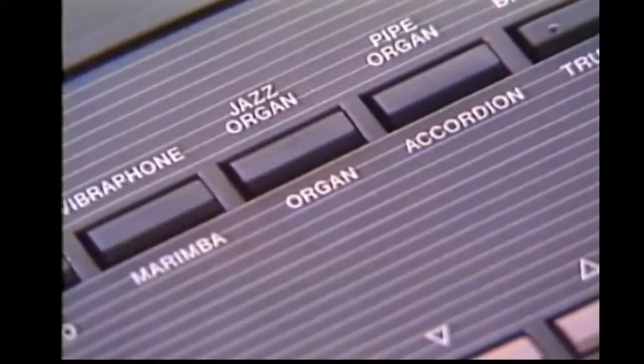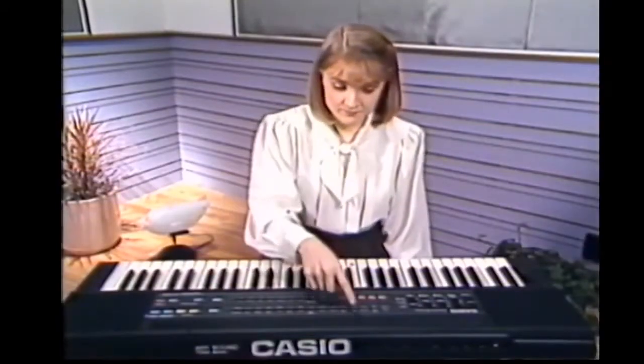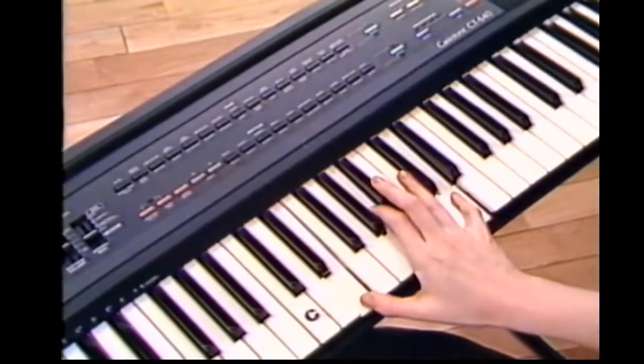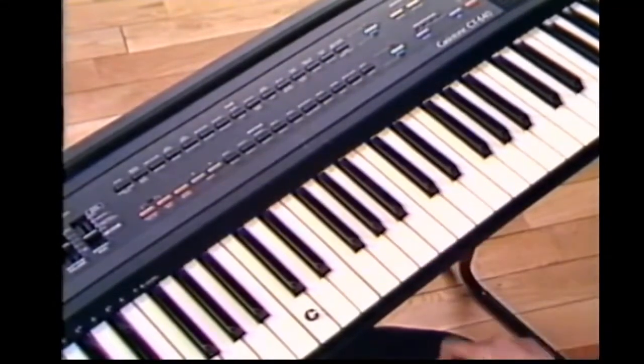Okay, now let's practice the melody part in the first 4 measures. This song will probably sound best with an organ tone, so select the jazz organ tone on your Casiotone keyboard. All right, remember to look very carefully at the music.